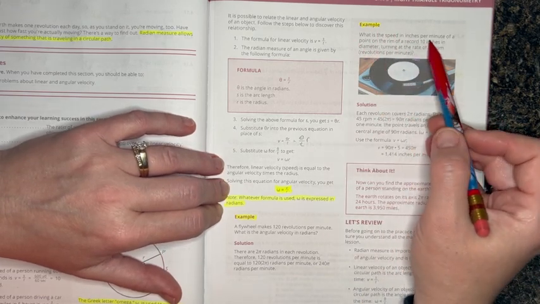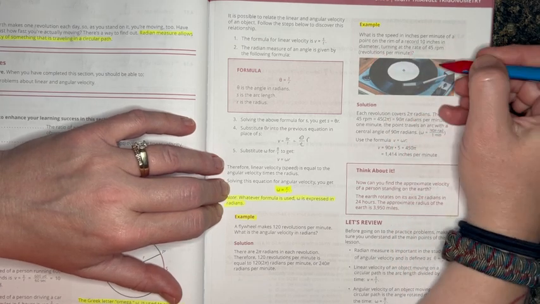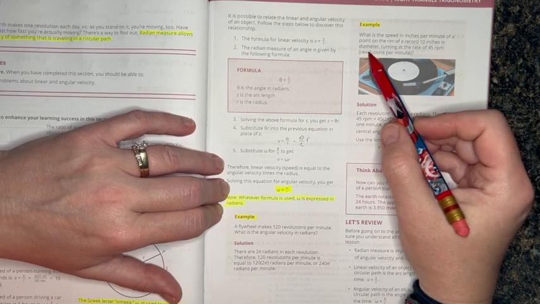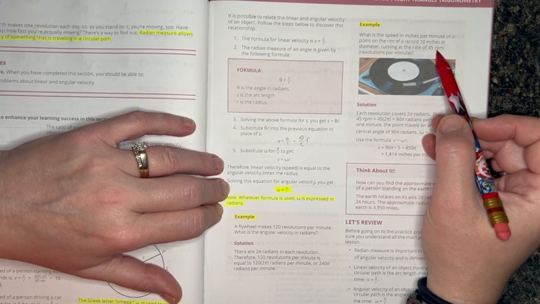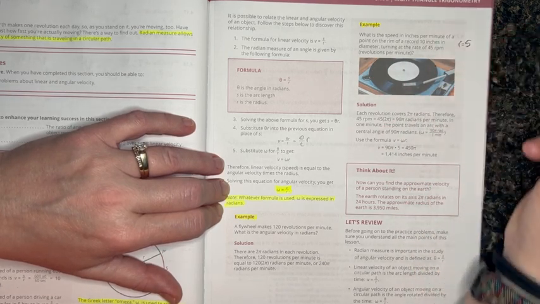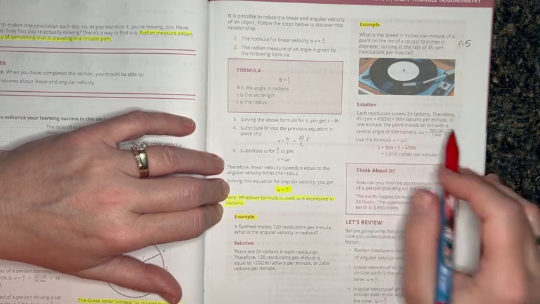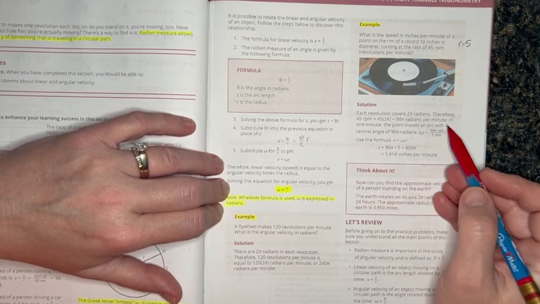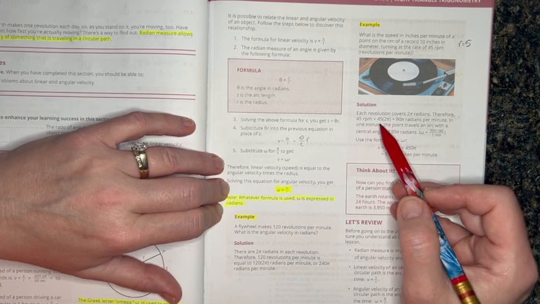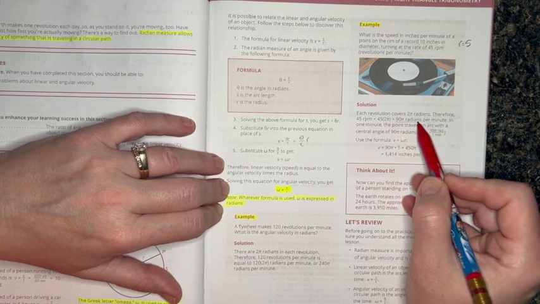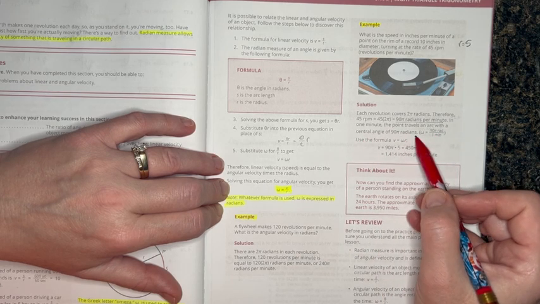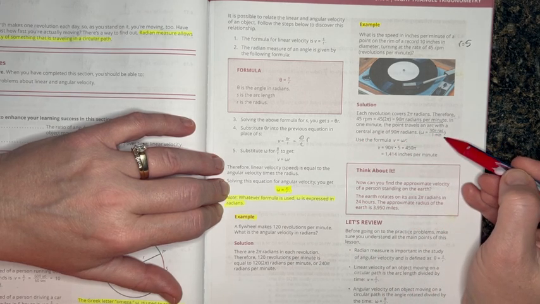Example here, top of page 69, second column. What is the speed in inches per minute of a point on the rim of a record? So like, let's say right here, 10 inches in diameter, turning at the rate of 45 RPM, or revolutions per minute. Now, 10-inch diameter tells me my radius is 5, right? So each revolution covers 2 pi radians, just like this problem here. Therefore, 45 RPM is the same as 90 pi radians per minute, okay? In 1 minute, the point travels an arc with a central angle of 90 pi radians, right? Or 90 pi radians per minute.